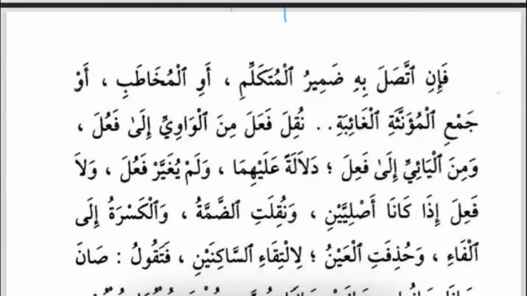And I hope you're reading this matn, by the way. Even just reading it, that's good reading practice. And you are, for yourself, for example, translating each word. What's this? Ittasala. What's bihi? He. Dhamir. Mutakallim. Oh, you know what all the words mean. It's not the first time I'm telling you this. This is a great text for you just to practice your reading and build some vocabulary and everything.